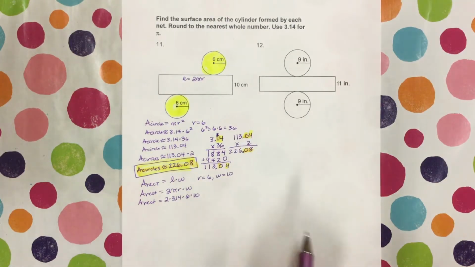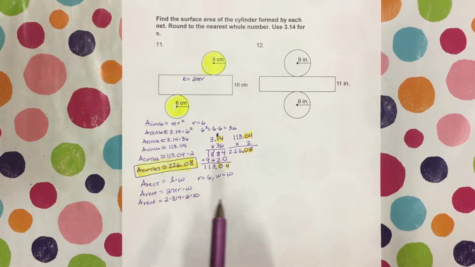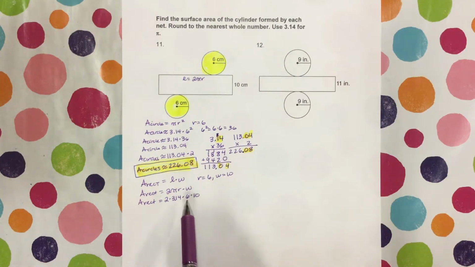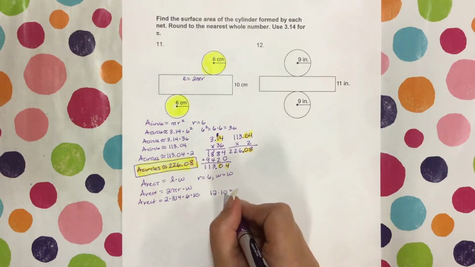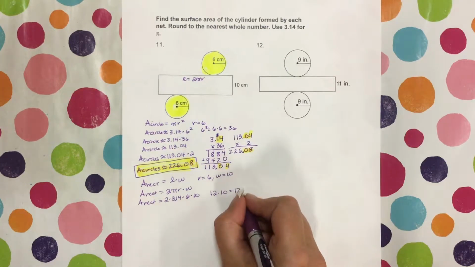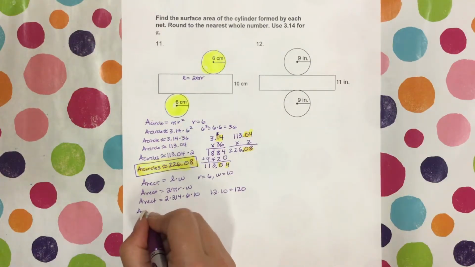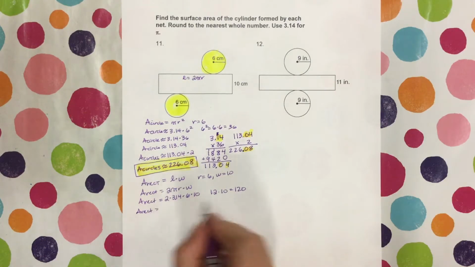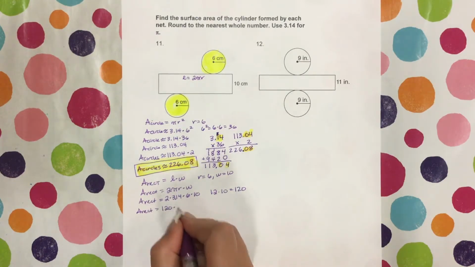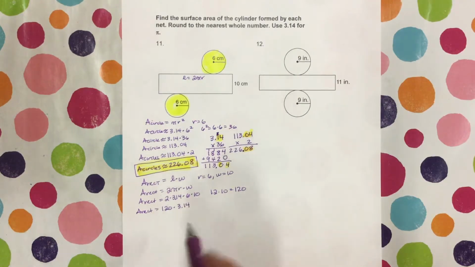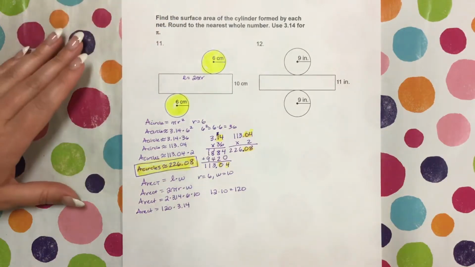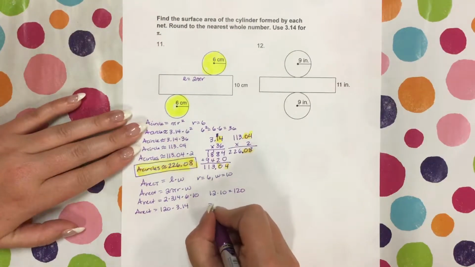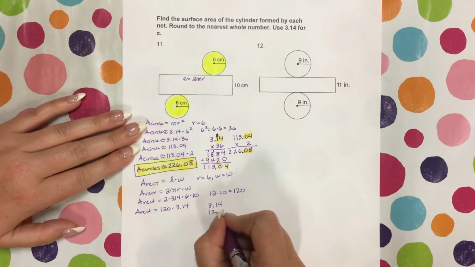Now, since everything is multiplied by each other, I'm just going to go ahead and multiply these numbers first. So 6 times 2 is 12, and 12 times 10, whenever you multiply something by 10, you can just put a 0 on the end. It's 120. So that means 2 times 6 times 10 is equal to 120. 120 times 3.14, I just need to determine what that is. So I'm going to go off to the side here and go 3.14 times 120.